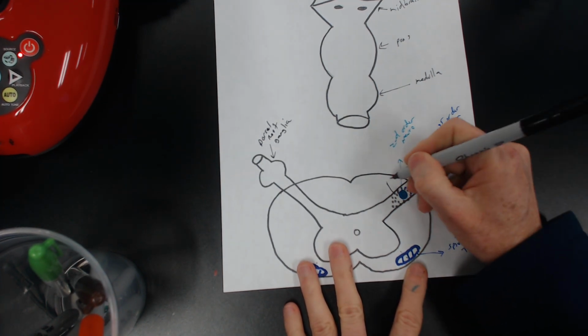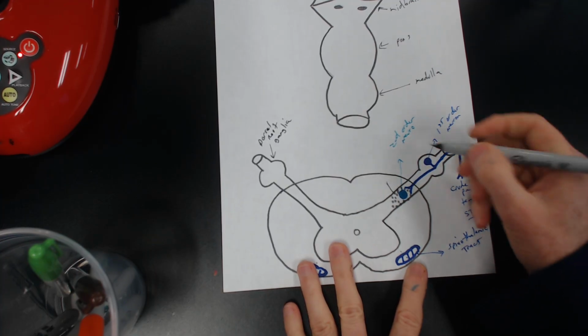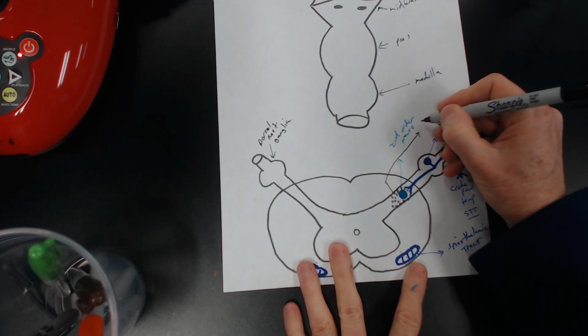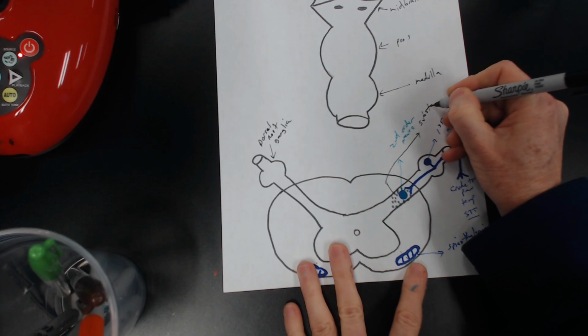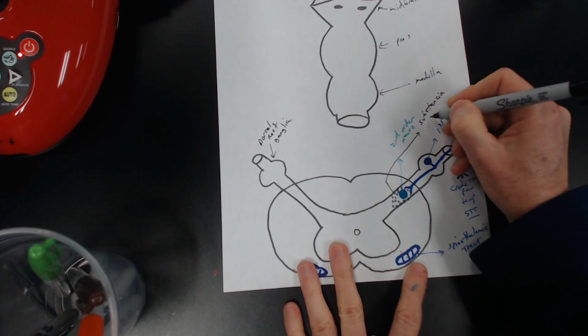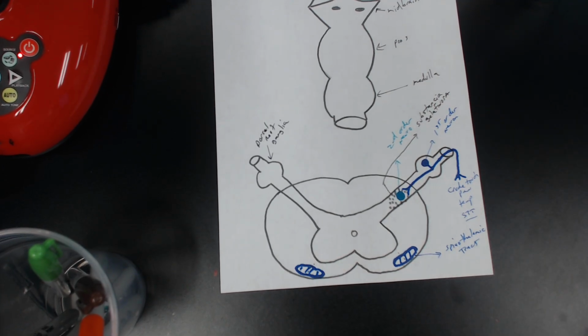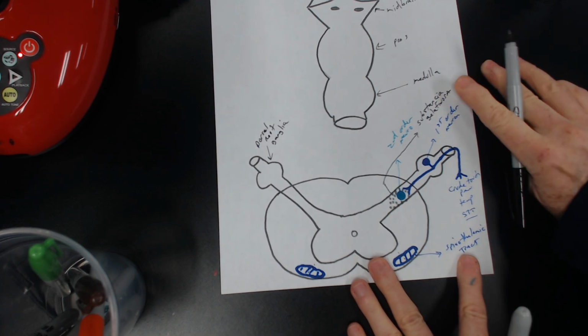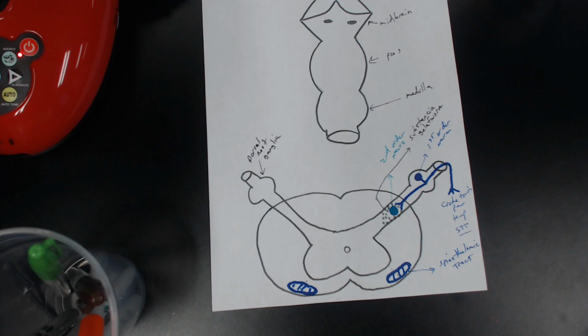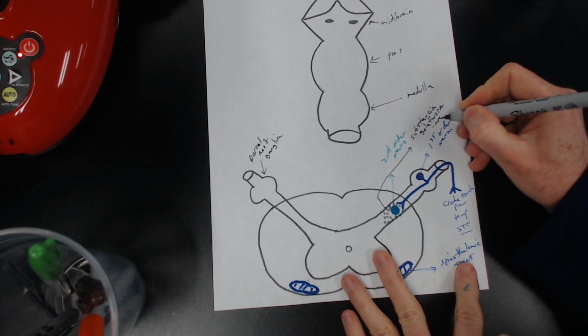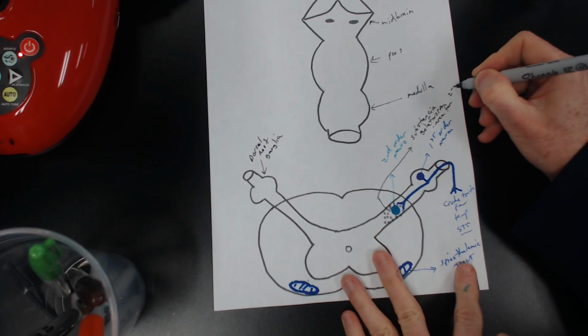The special name for the area of the second order neuron for this system is called substantia gelatinosa. SUB-STAN-TIA, gelatinosa. I don't know why I remember that as something that Hermione Granger would say, like substantia gelatinosa, right? That's what she would say. Another way to remember it is you can say substance gelatin-osa. And that's nothing more than the area for the second order neuron.